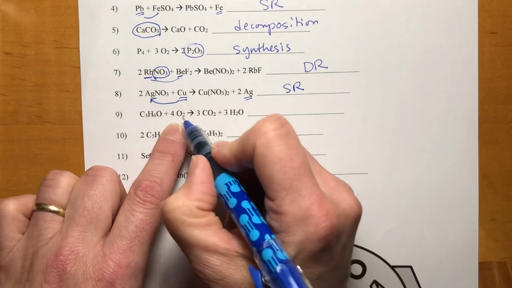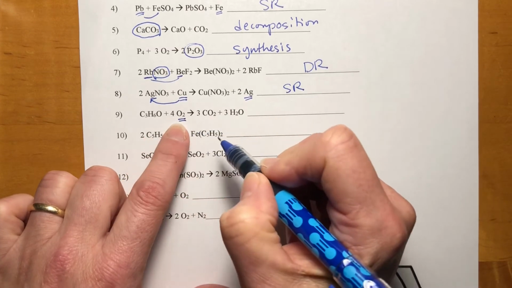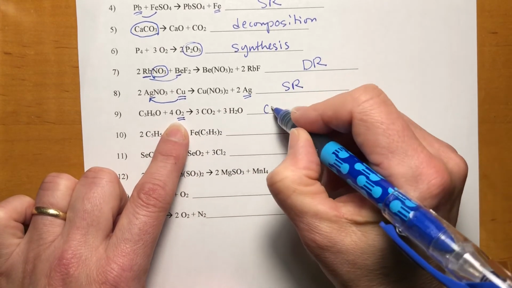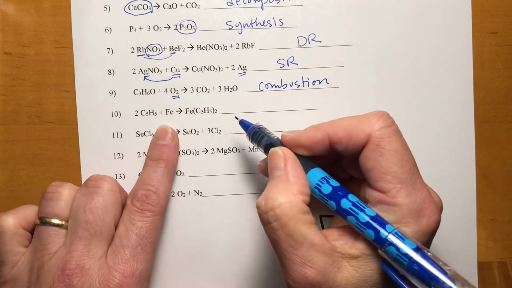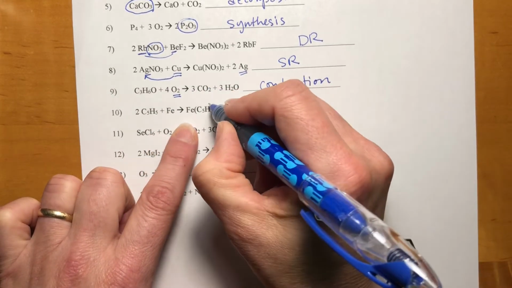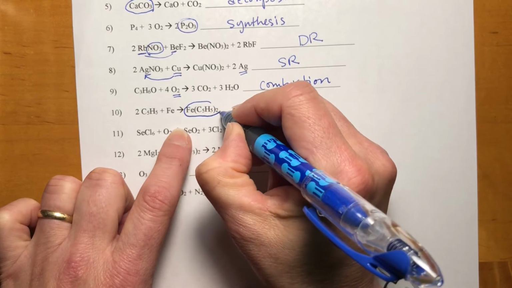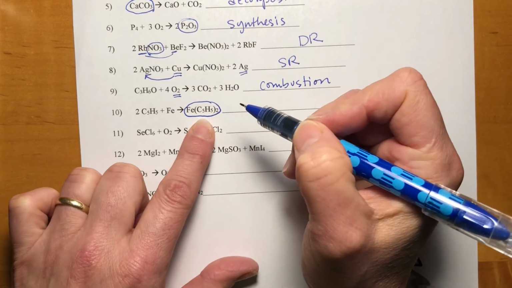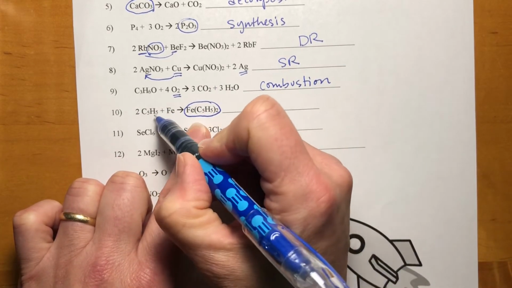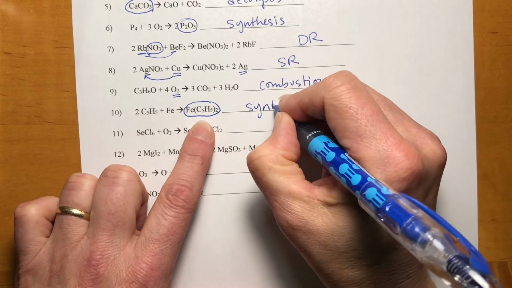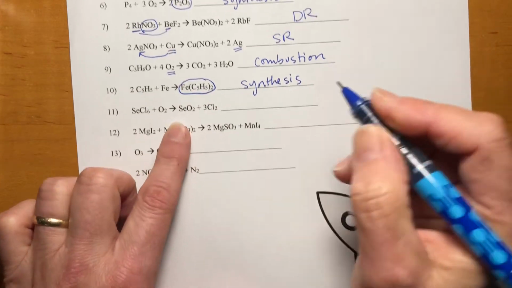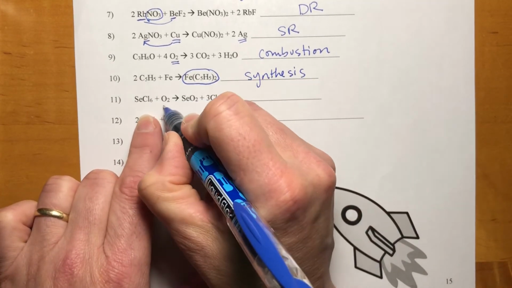Number 9, there's the clue. Oxygen is one of the reactants. That's a combustion. Number 10, here's the clue. There's just one product. Just one thing got made. All this stuff reacted together and formed just one thing. So that's a synthesis.